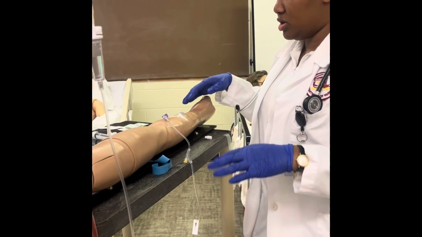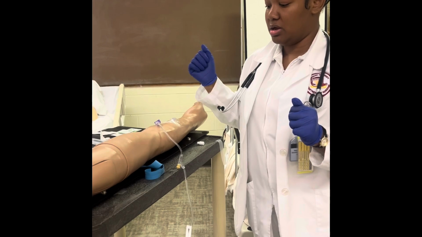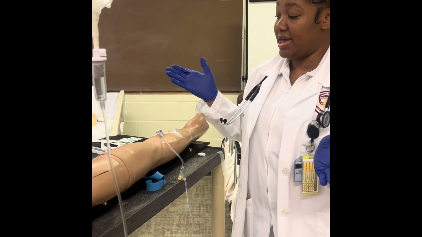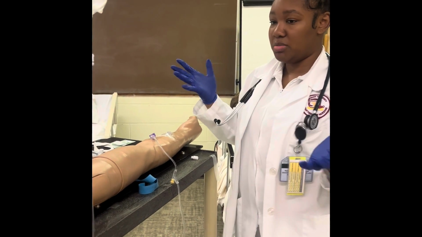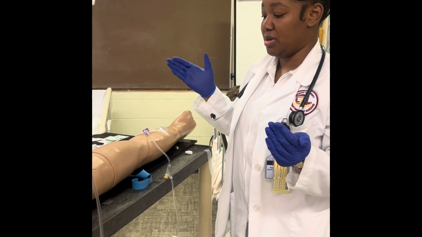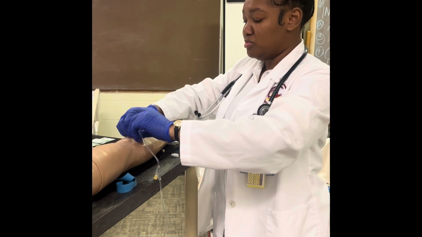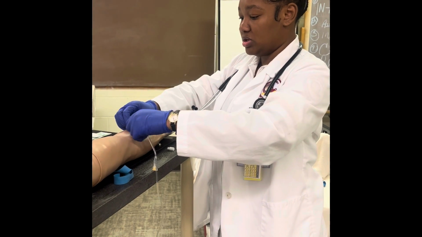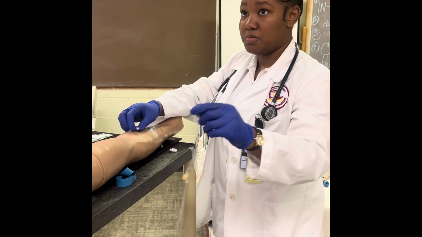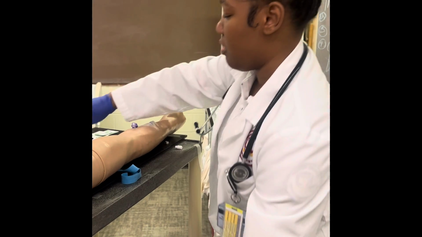Alright, so now this is a little later, and now my patient has an order for an IV push medication. Again, I'll come in here, perform hygiene, put on gloves, check the MAR, make sure it's the correct patient, correct order, dose, time, and route. So I would disconnect the tubing from the pump.